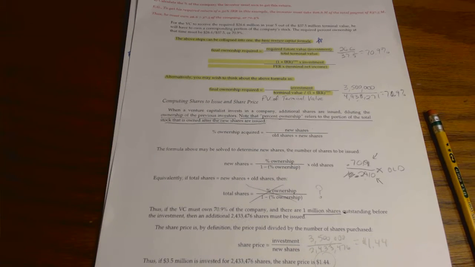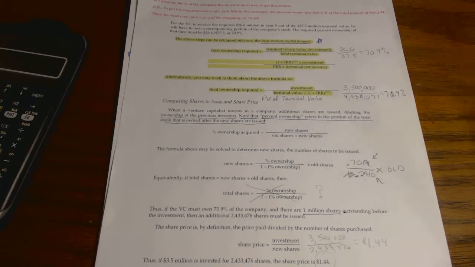You should be able to take, let me see, 37,500,000. Oh no, that wouldn't make a difference, I don't think. 3,433,476. No. Oh no, it has nothing to do with the terminal value. Okay, forget what I was saying.